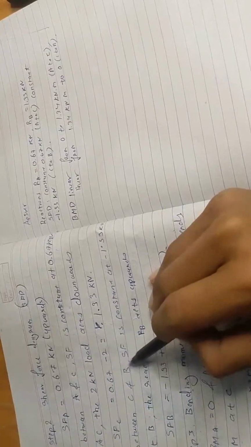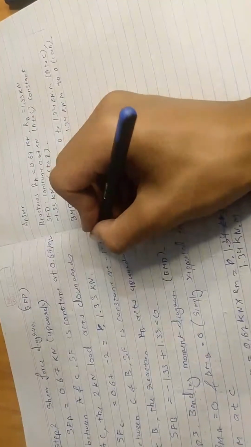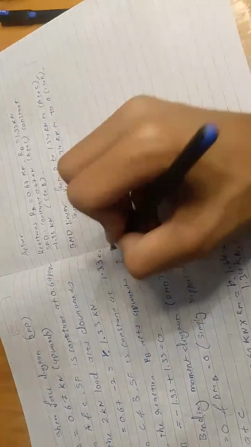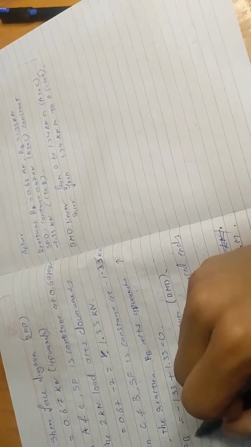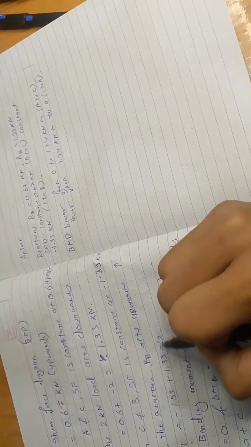Between C and B, shear force is constant at minus 1.33 kN. At B, the reaction RB acts upwards. SFB is equal to minus 1.33 plus 1.33, which is 0.